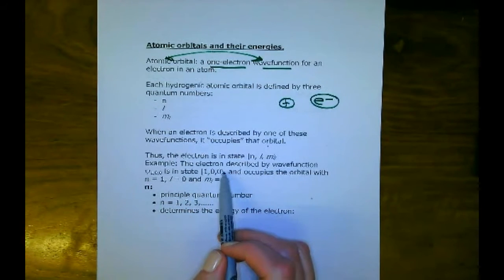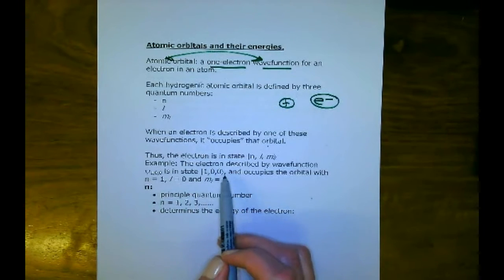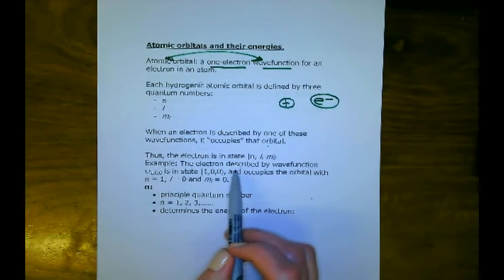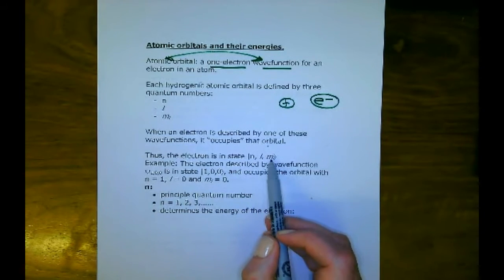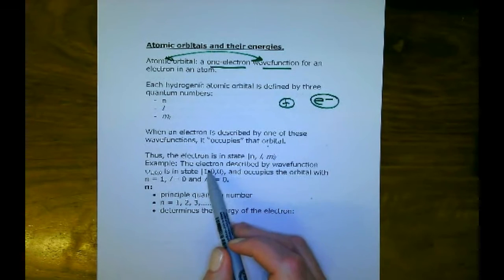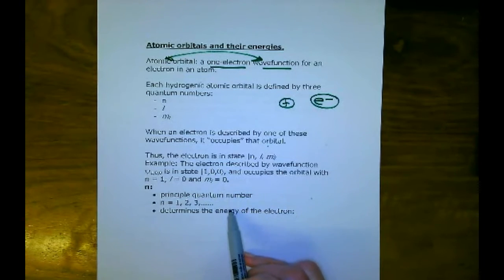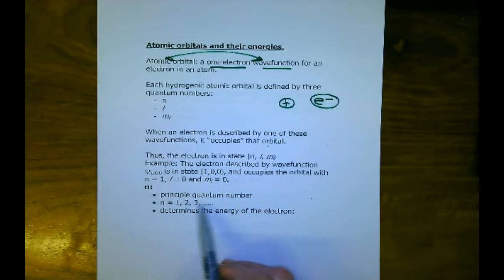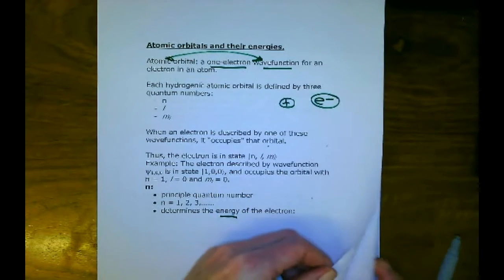We can define the specific electron or orbital by listing these quantum numbers, and we always do it in the order n, l, ml. So if I give you the numbers 1, 0, 0, you know that the first one is n, the second one is l, and the third one is ml. n is the principal quantum number. It runs from 1 to infinity, and it determines the energy of an electron.